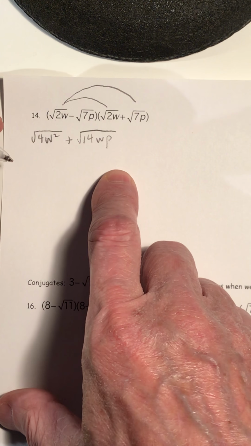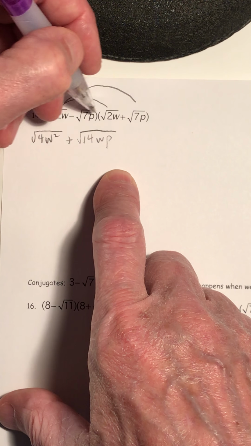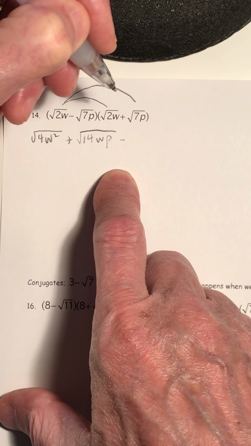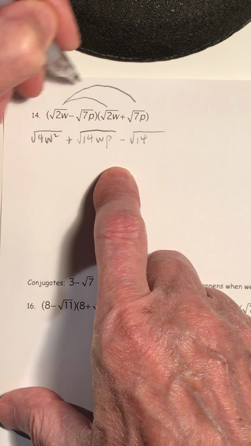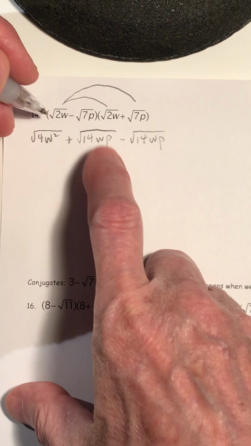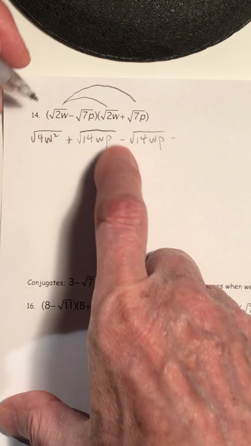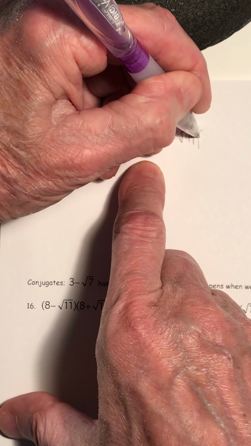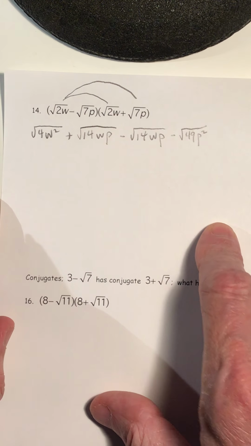Can't write anything different. Then minus root 7p times root 2w, that makes minus 7 times 2, 14. And p times w, or w times p, same thing. And last multiplication step, minus times plus makes minus, and it's root 49 p squared. Now we do the cleanup step.